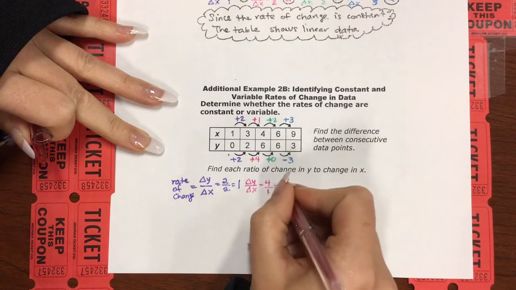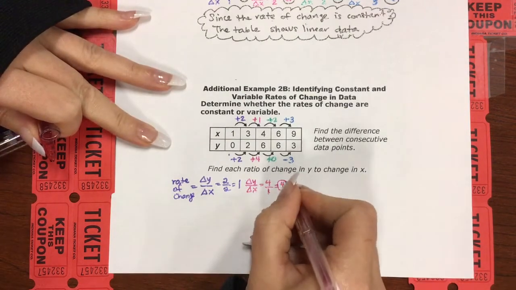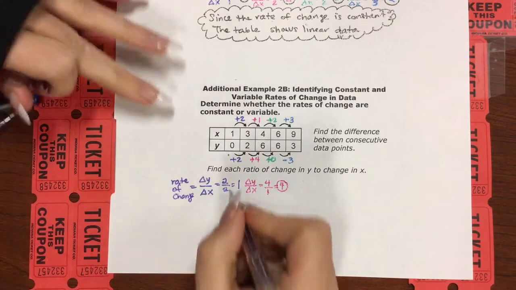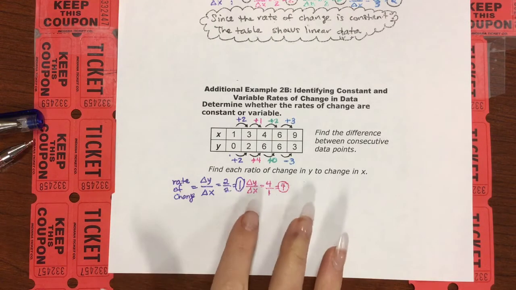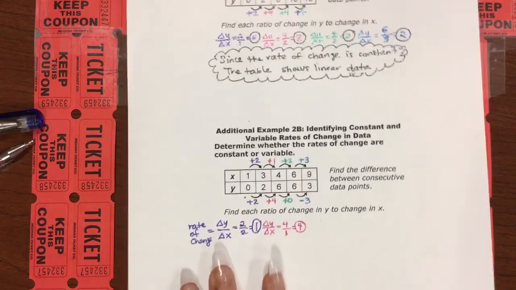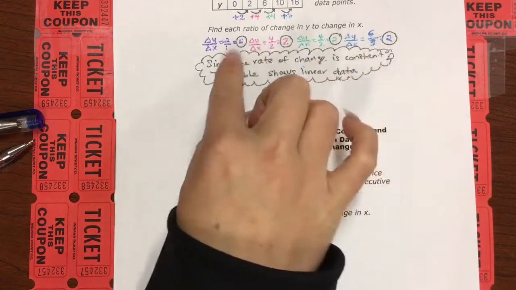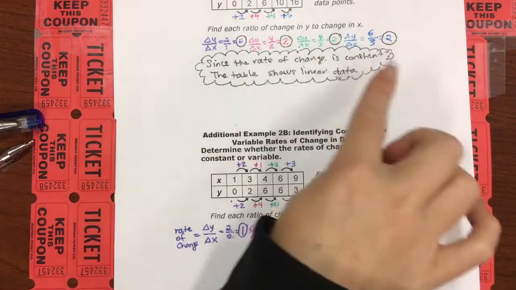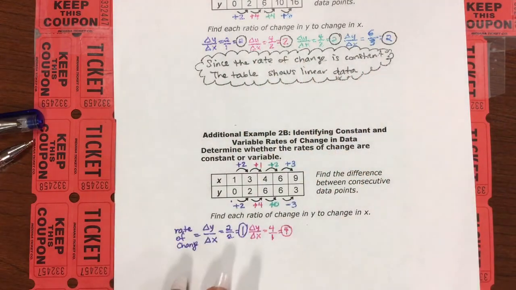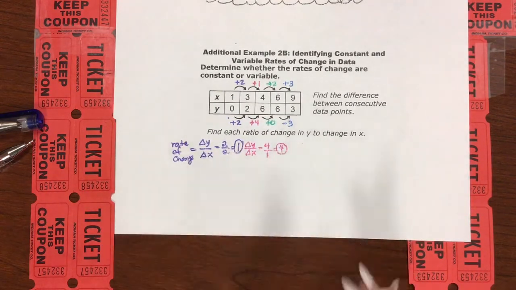So the rate of change is actually 4. Well, those aren't the same at all. We have 4 here, and we have 1 there. So right now, we know that this is not a linear relationship, because for a relationship to be linear, we need all of the rates of change to be the same thing, like 2, 2, 2, 2. They're all the same. That means the rate of change is constant, and that means that it shows linear data. So right here, the rates of change are not constant. They're not the same. This is 1 and that's 4.